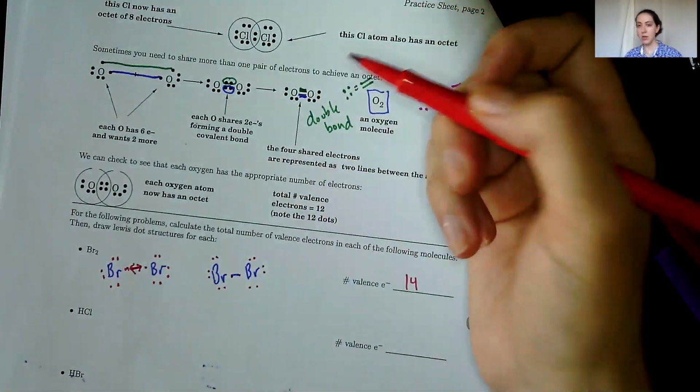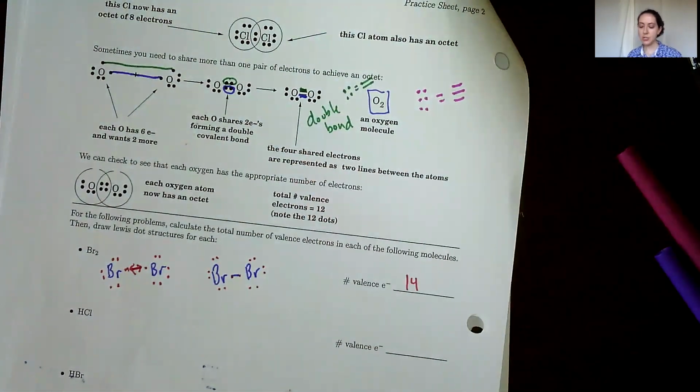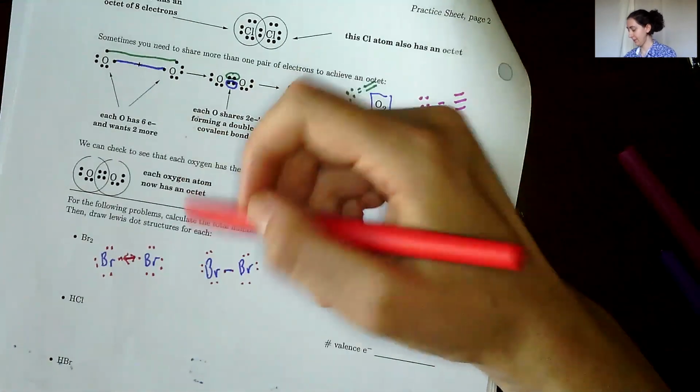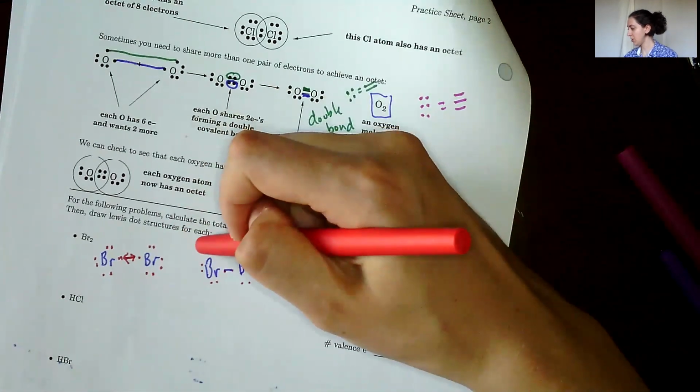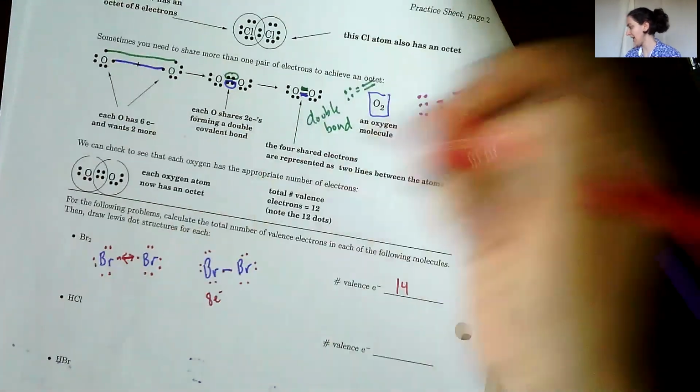Like that. Okay, so we can double check to make sure that this makes sense. Each atom should have a total of 8 electrons around it. The bond, the little lines, count as 2 for both. So this bromine has 1, 2, 3, 4, 5, 6. The bond counts for 2, 7, 8. So this bromine has 8 electrons now.